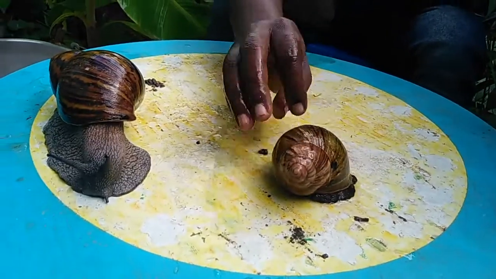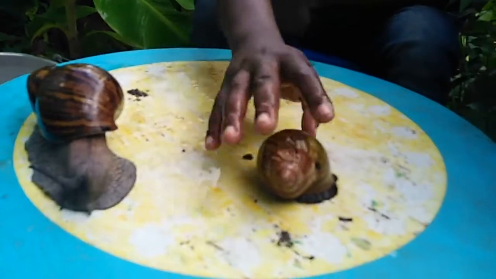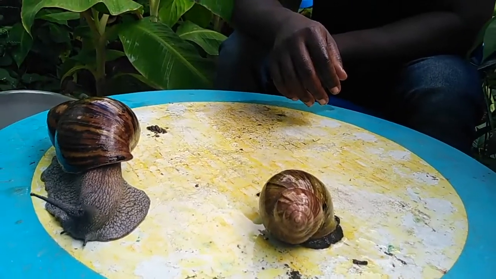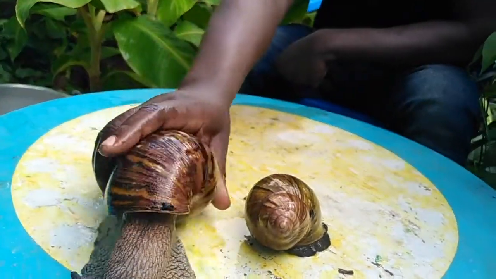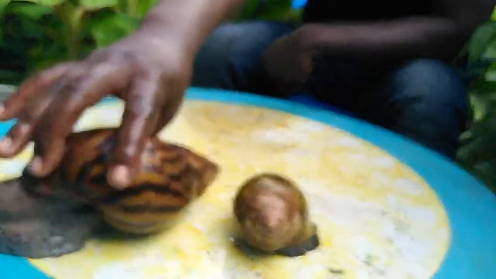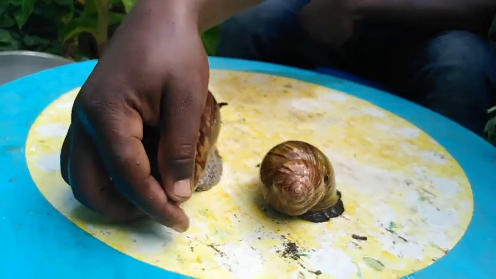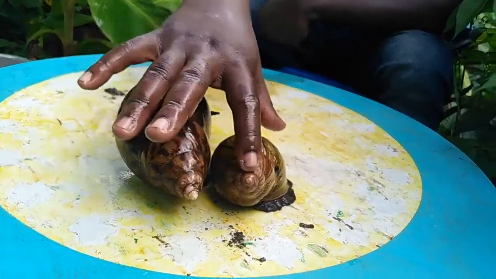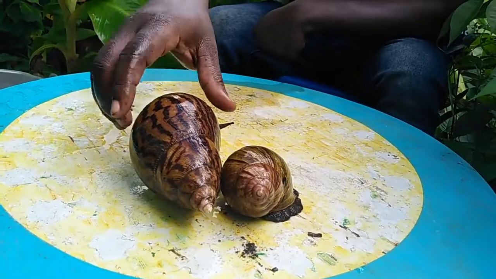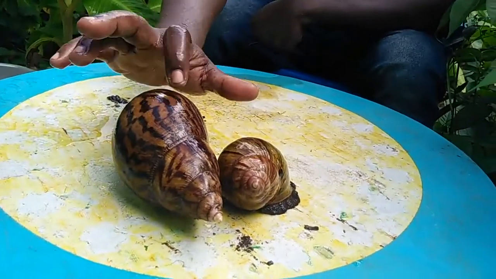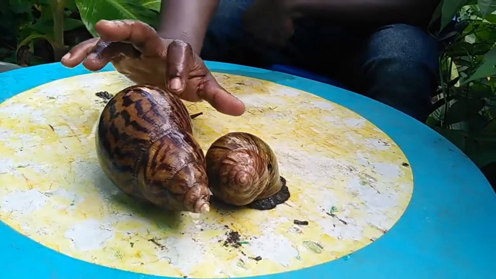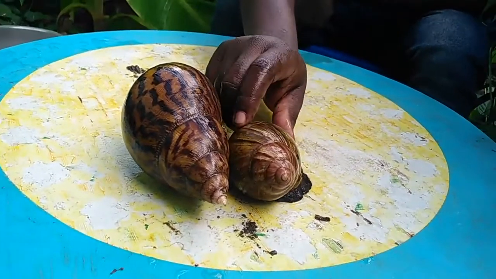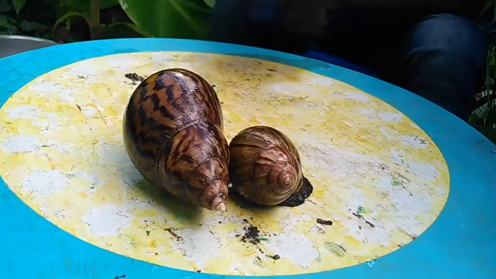The shell is quite green as compared to the Achatina Achatina. This is also the tip. You can see that the difference is clear. This one is pink, this is not. Now, if you look at the design on the shell, it's also different from this green design. So this is one difference.